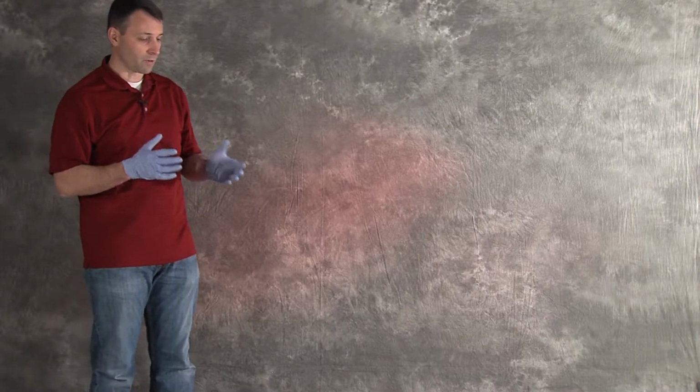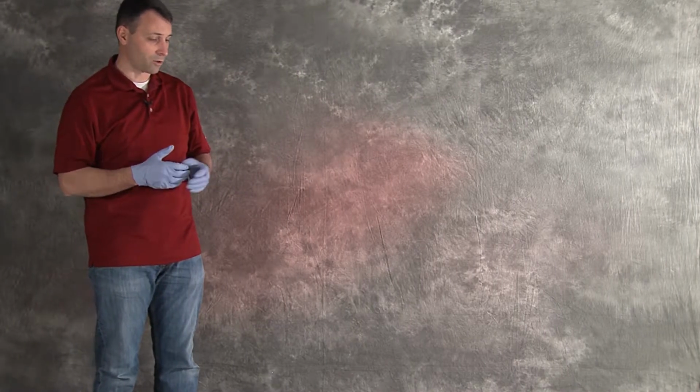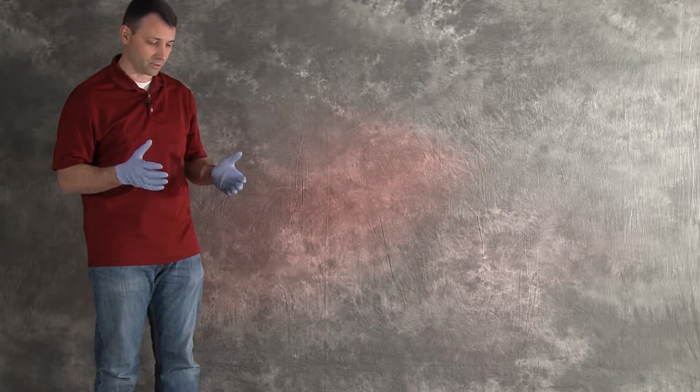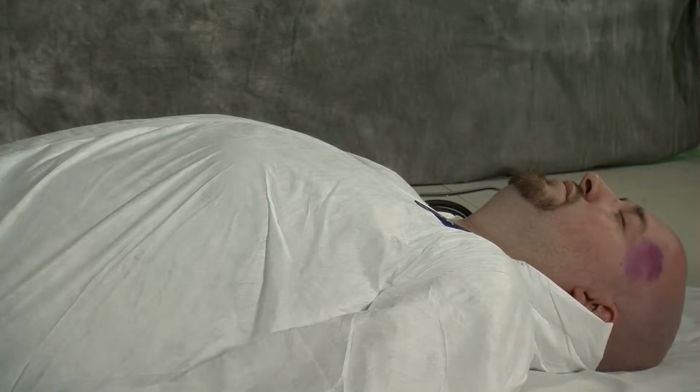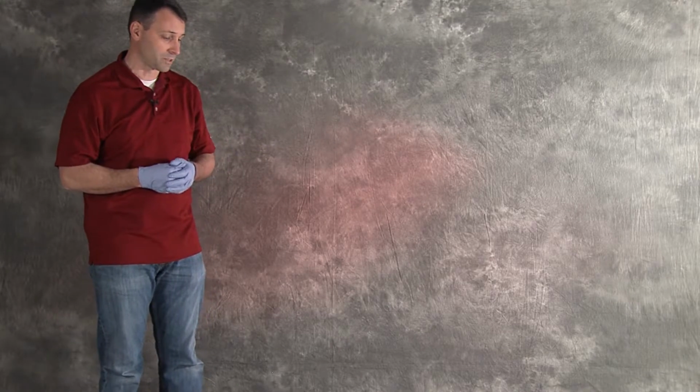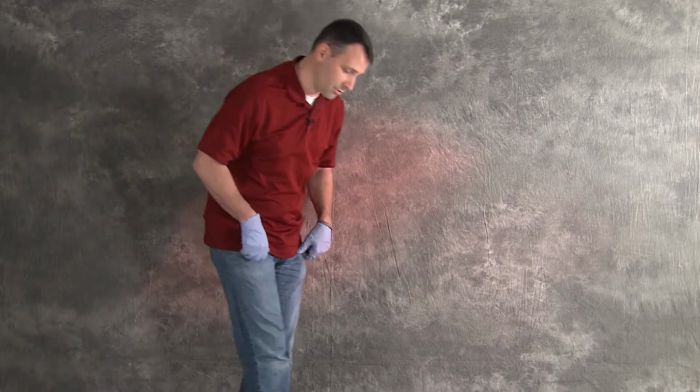Okay, so I'm going to form my general impression. Looks like I have an early 30s, late 20s male patient, trauma, looks fairly severe, doesn't seem to be moving at this time. I'm going to have one of my assistants come and take manual stabilization of the C-spine, and then I will come in and enter.